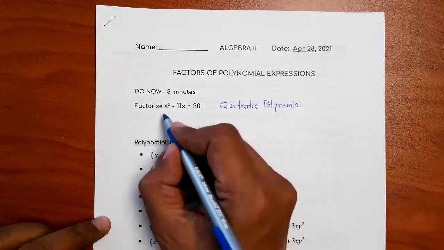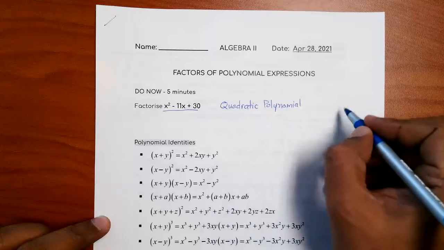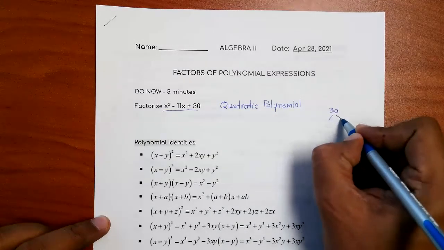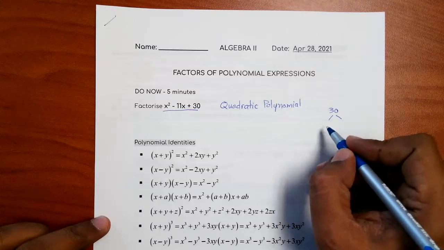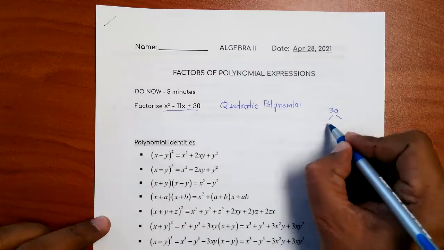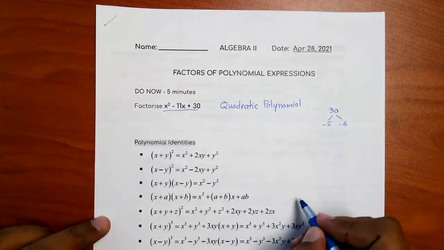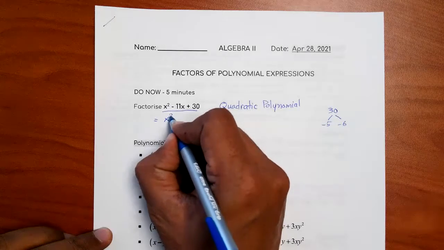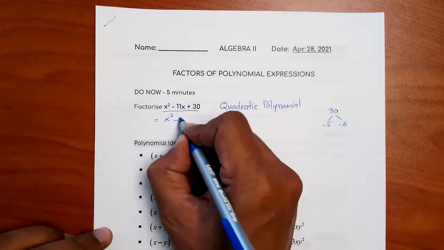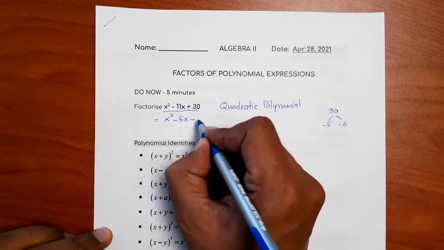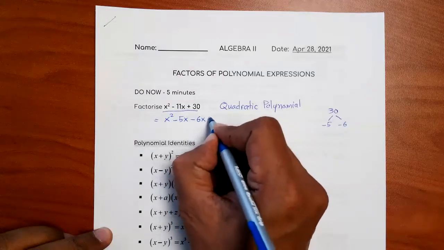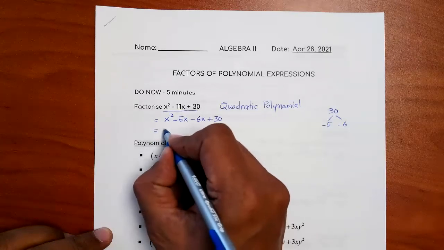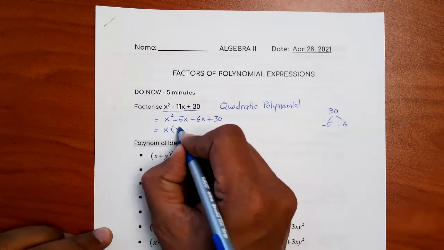In such a case, when we do this problem, we need to find two factors of 30 that would give me negative 11 when I combine them. So negative 5 and negative 6 do that. So I can rewrite this as x squared, negative 5x, negative 6x, and then negative 5 and negative 6 multiplied give me positive 30. Now I do what is called factor by grouping.